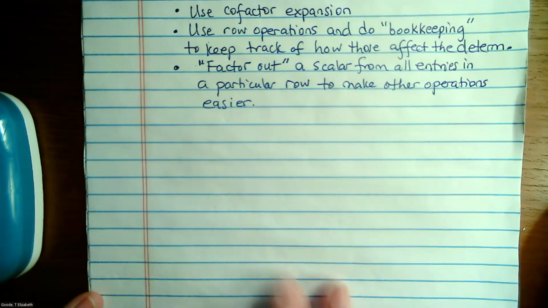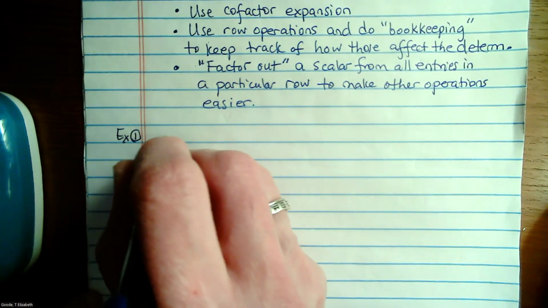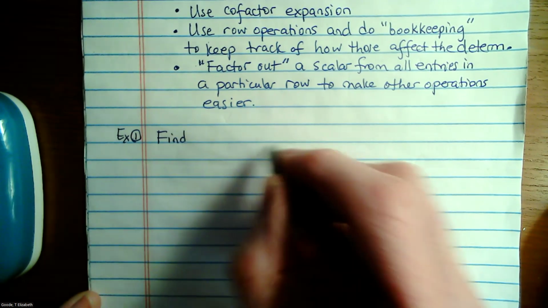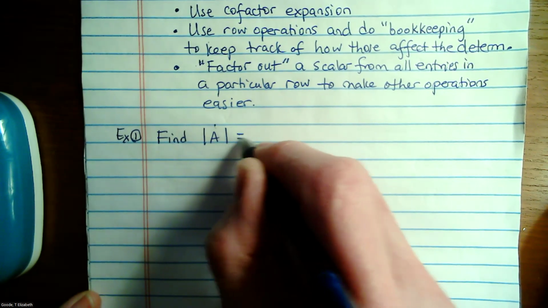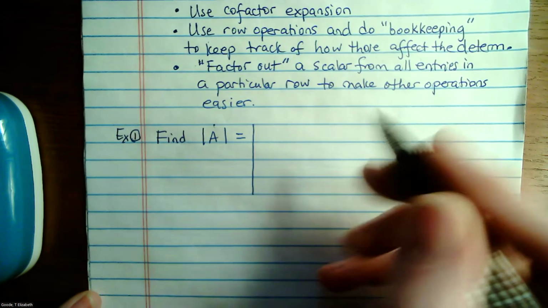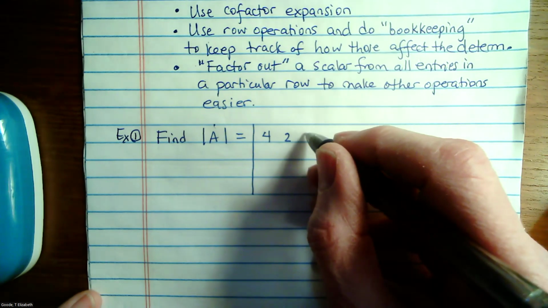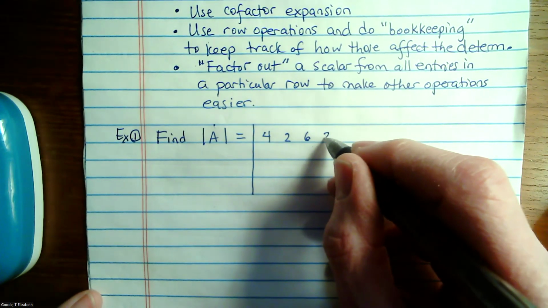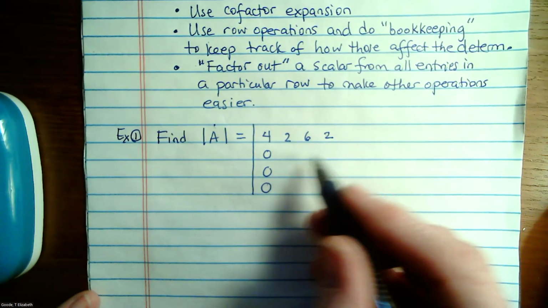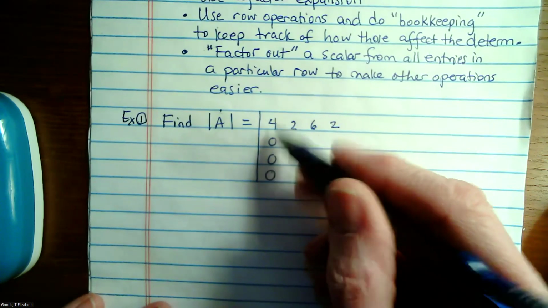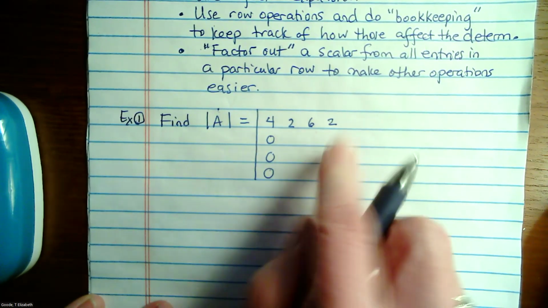Okay. So for example, if we are asked to find the determinant of A where, let's say that there's a 4 here, a 2 here, a 6 here, and a 2 here, and a 0, and a 0, and a 0. That's kind of looking good for maybe cofactor expansion along that first column, right? But it really depends upon what all's going on in here.